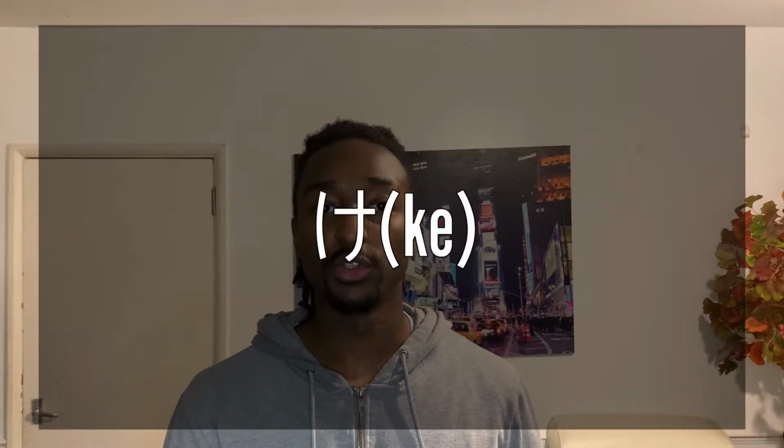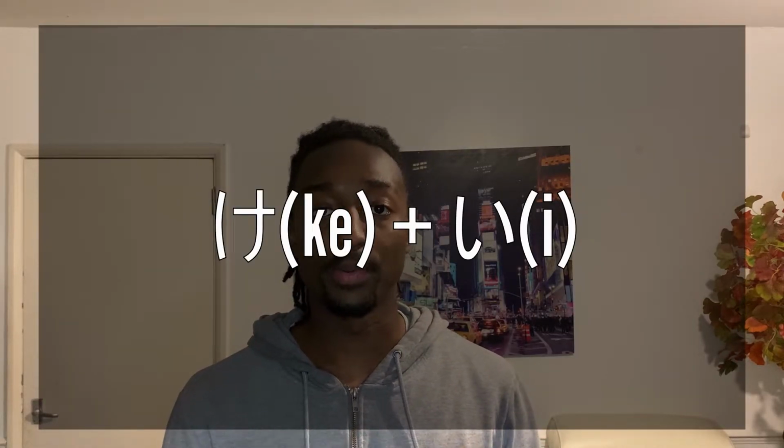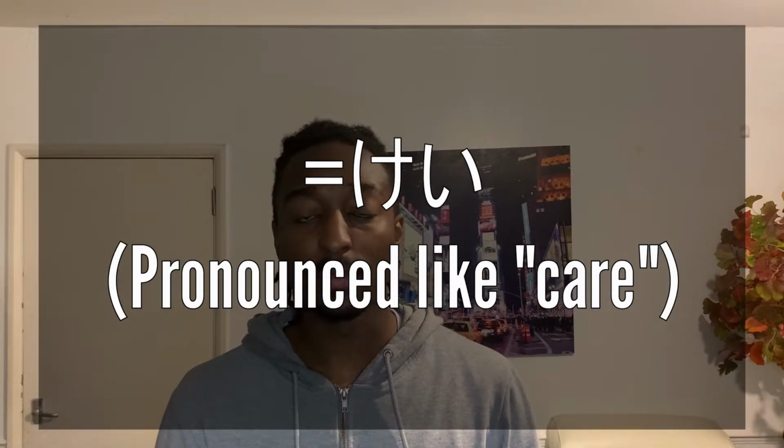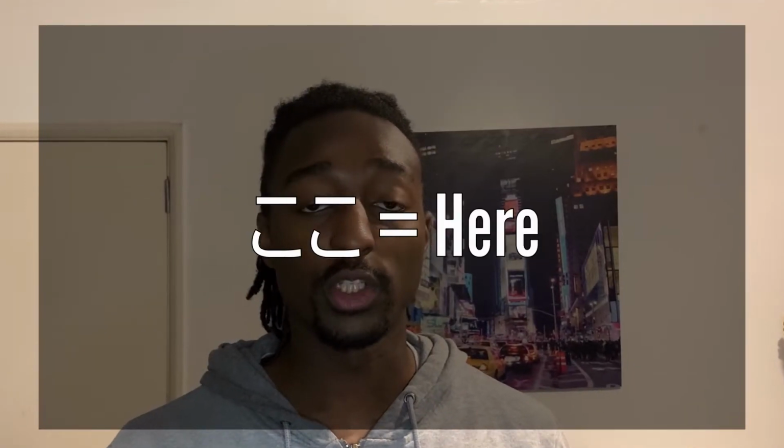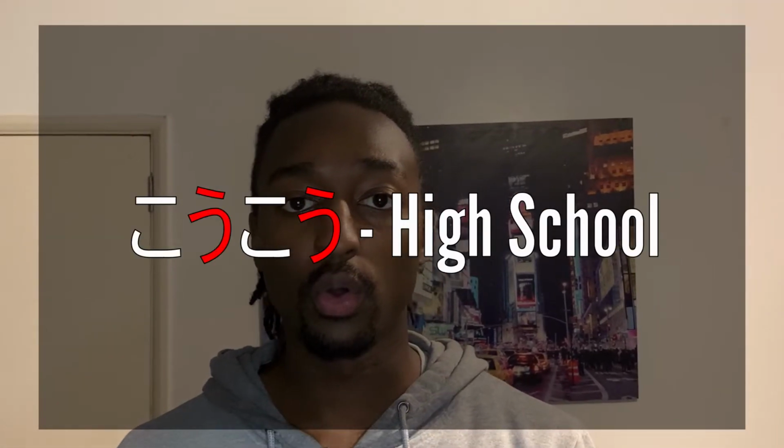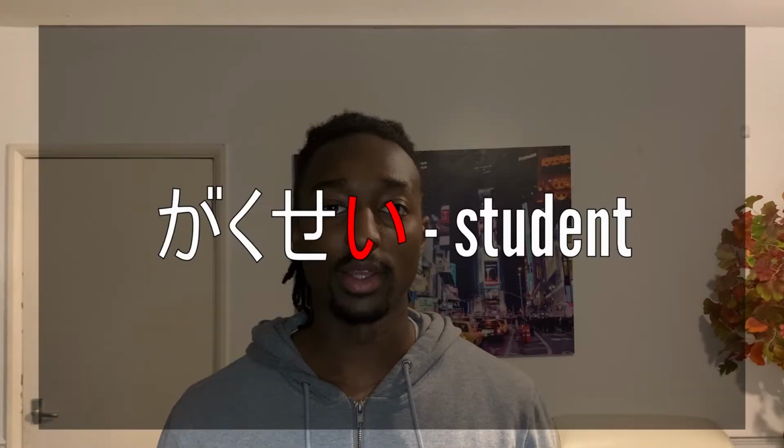For ke, you would use the e character and it would be pronounced kee. Not ke, but kee. One thing you should know is that you should hold the extension of the vowel sound for the full length of both characters, because there's many words that are quite similar and only differ by the length of the vowel sounds. For example, koko, which means here, and kookoo, which is high school. Do you hear the difference? Koko and kookoo. More examples of extension of the vowel sounds are words like gakusei, sensei, and arigatou.